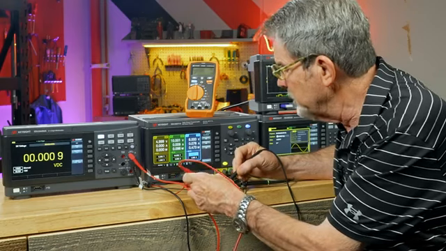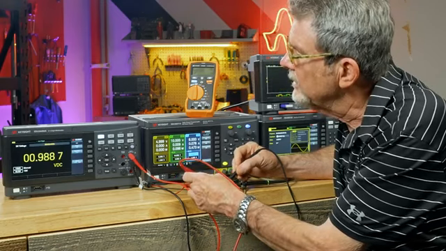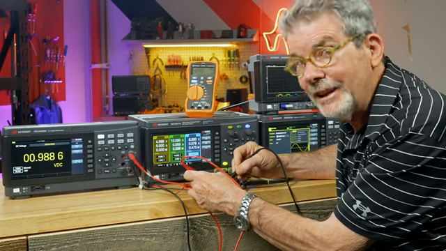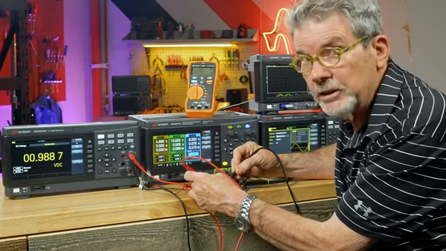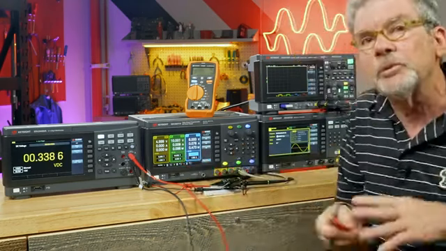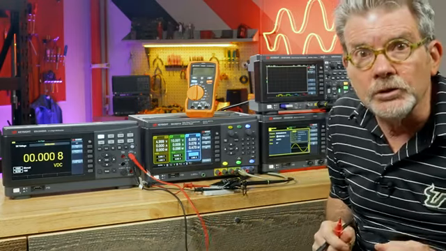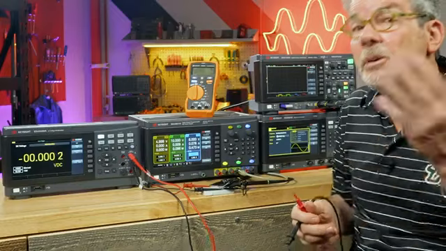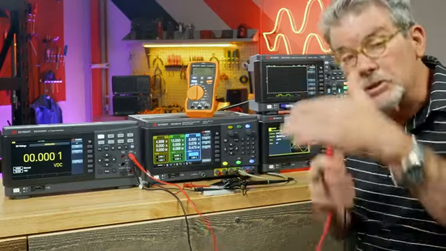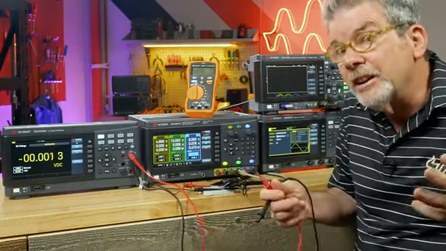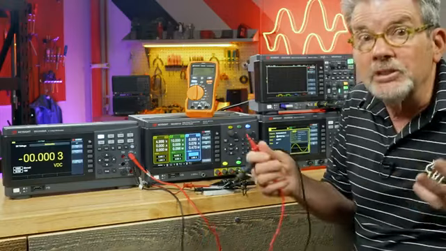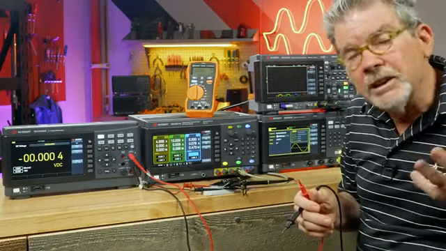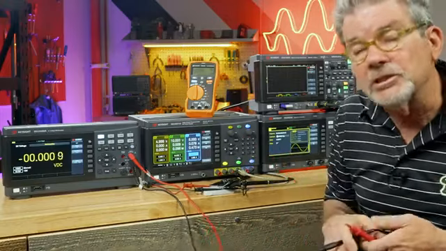And across R2, it says 0.988, which is about 1 volt. That's pretty much what I expected. But what if we'd measured 0 volts across R2, which might indicate a short? Or what if it measured 10 volts, the input voltage across the whole network? That might indicate an open, maybe something's burned out. So the next step might be to measure the resistance of my components.